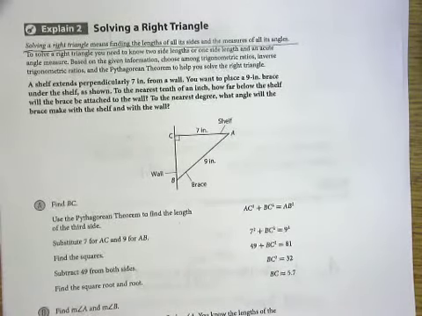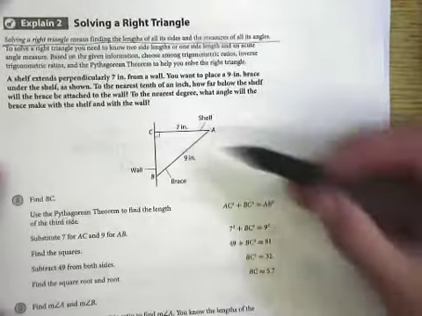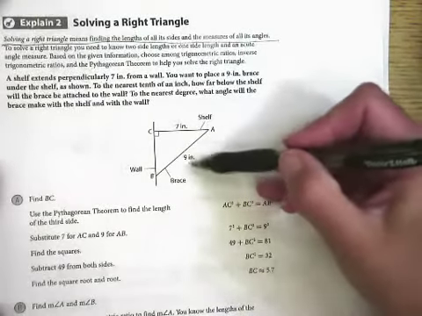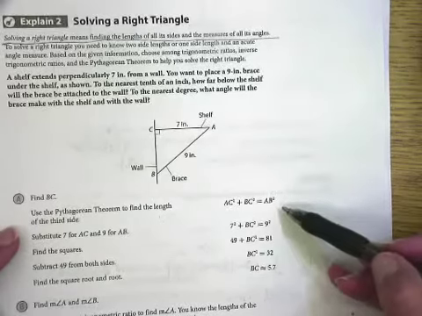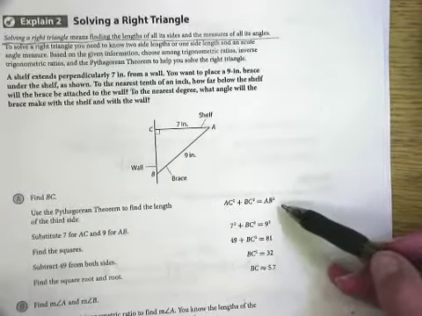Next, we're looking at solving a right triangle. And as you can see in your notes, solving a right triangle means finding all of the lengths and all of the angles that I didn't already know. All right, so in order to do that, you have to know that it's a right triangle, and you have to know either 2 side lengths or a side length and an acute angle.